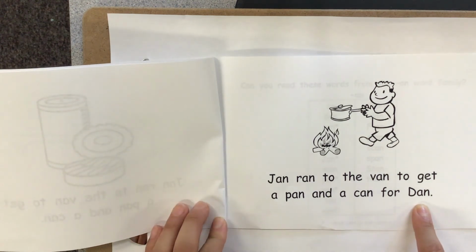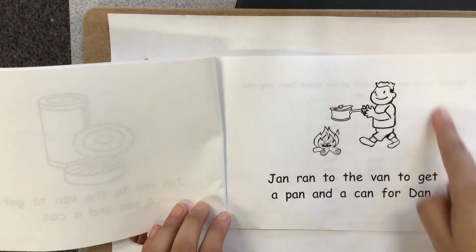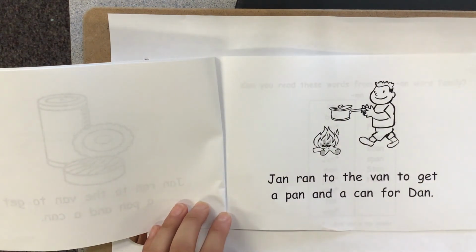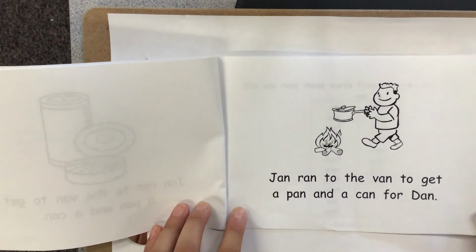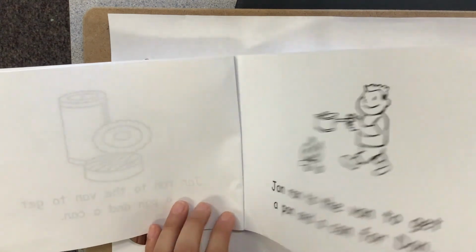Can you turn to your partner and tell them what you think Dan is making? They seem to be outdoors. What do you think they're making? Good job sharing.